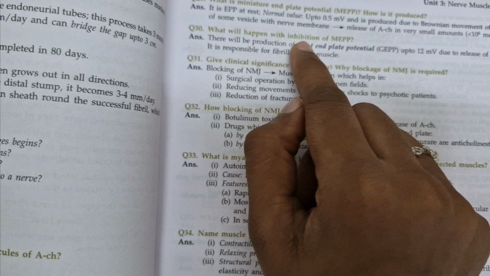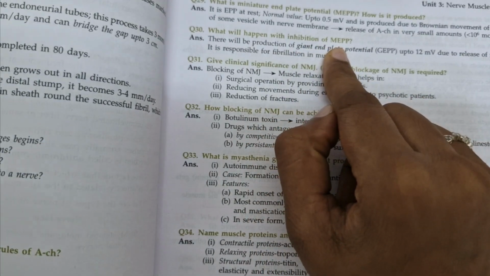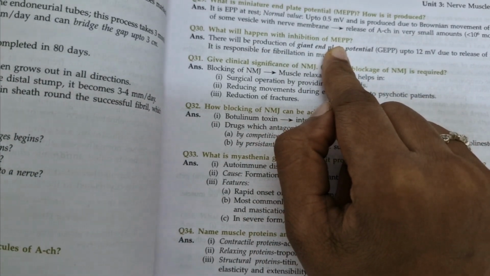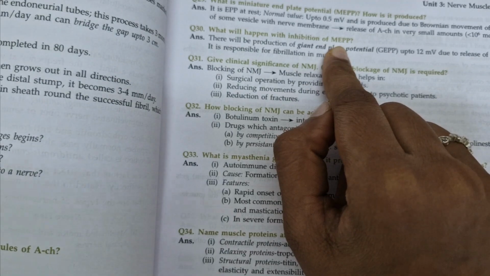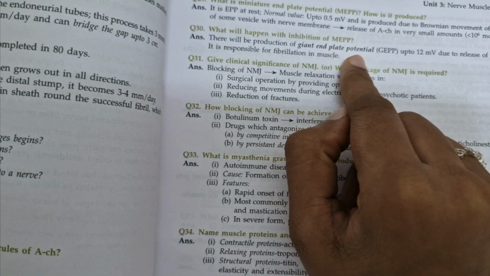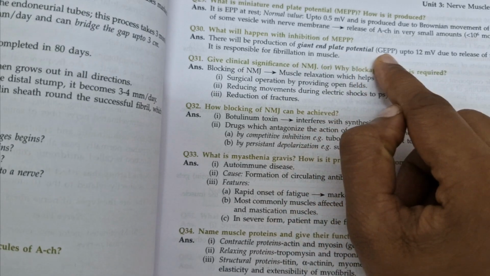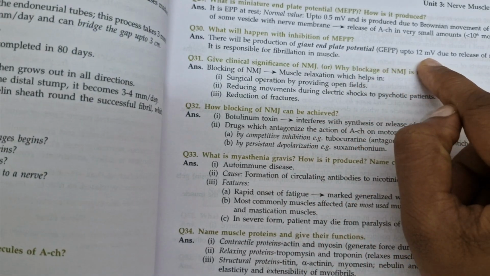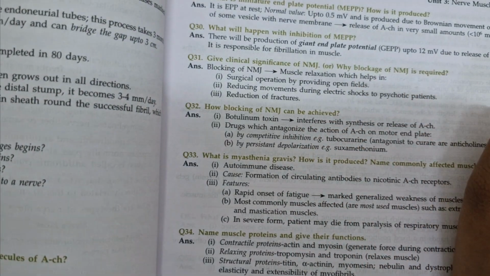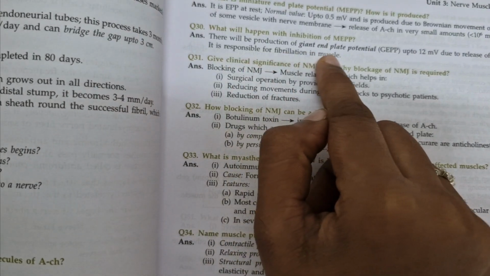What will happen with inhibition of cholinesterase at the end plate? There will be production of gained end plate potential, GEPP, up to 10 to 12 millivolt due to the release of a larger quantity of acetylcholine. It is responsible for fibrillation of muscle.